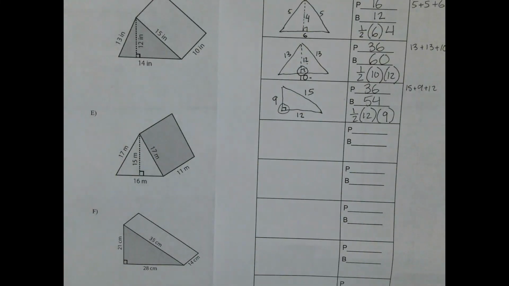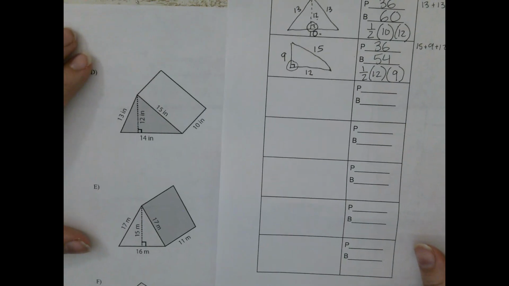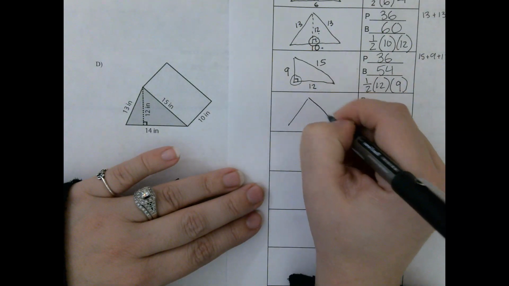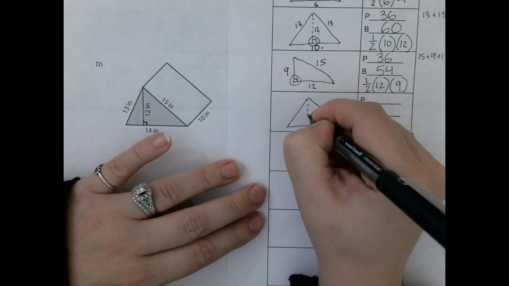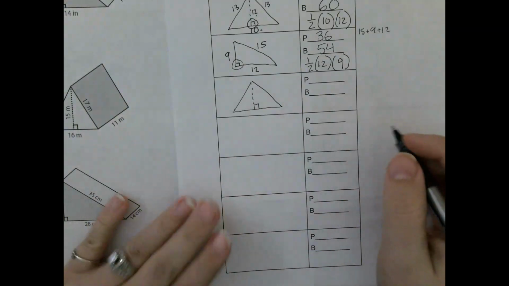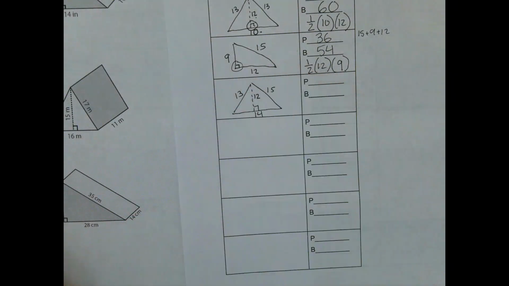All right. So for D, I'm going to start your sketch and see if you can put all the numbers in the right place. So this should have been 13, 15, 12, 14.